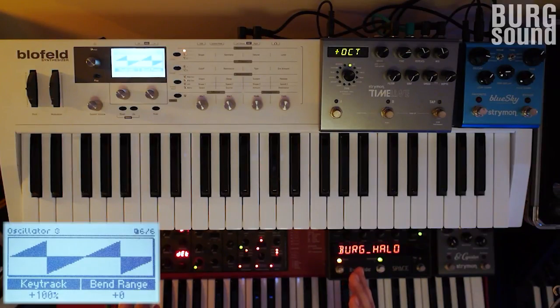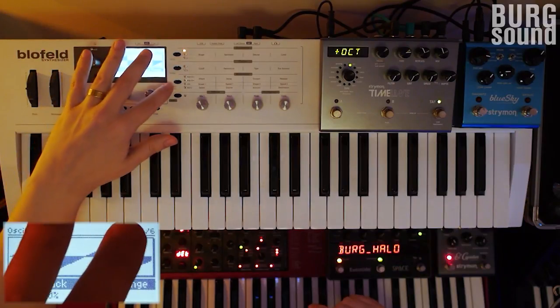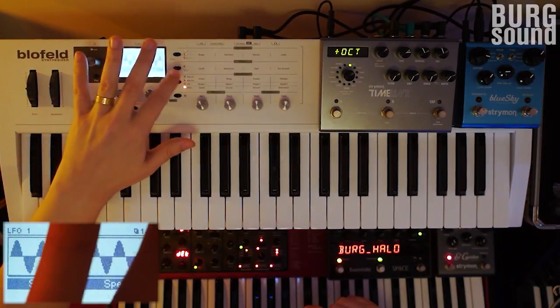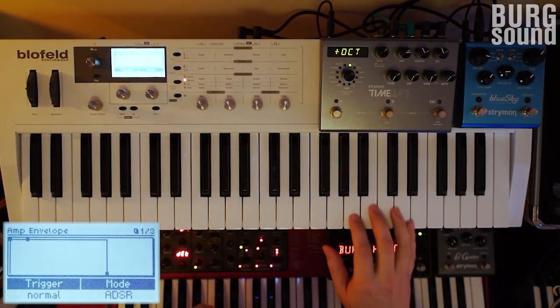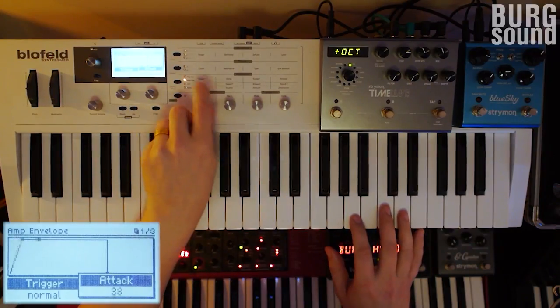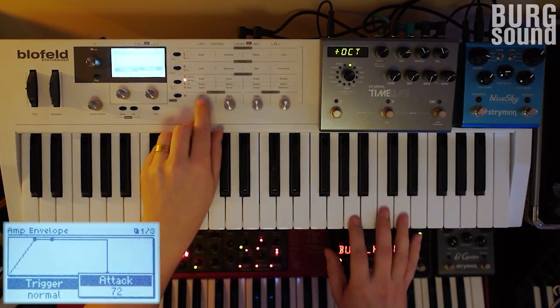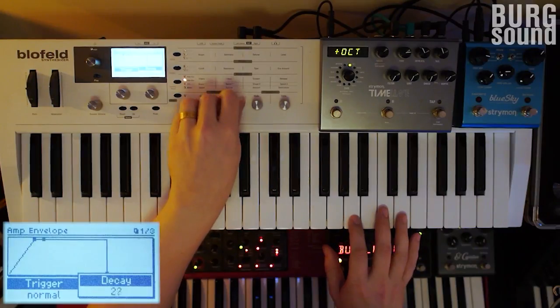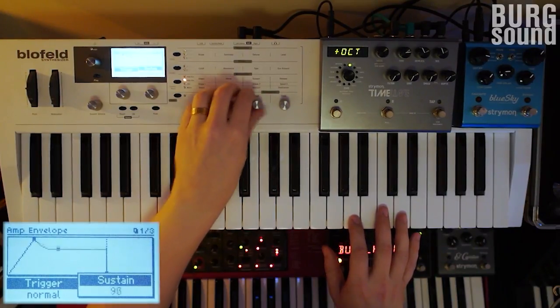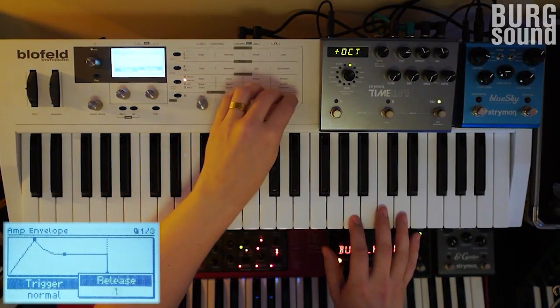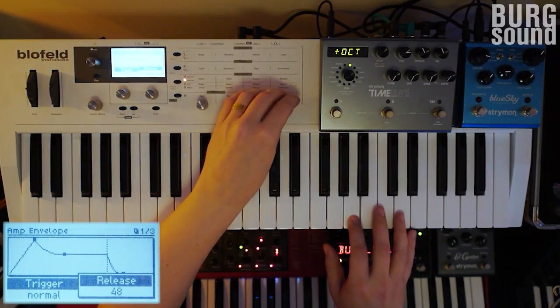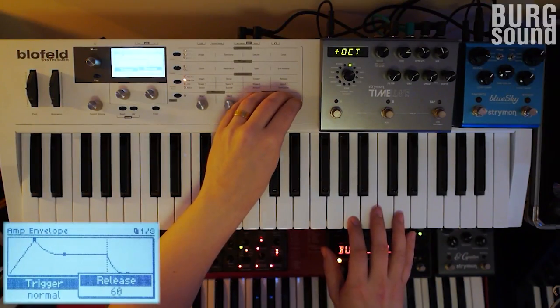Okay, now going to the envelope. Obviously, we want to start working with that. So let's do an amp envelope to start with, and I want to have a short attack on the sound. Let's bring the decay a little bit like that, and end it off with a little bit of release. There we go.